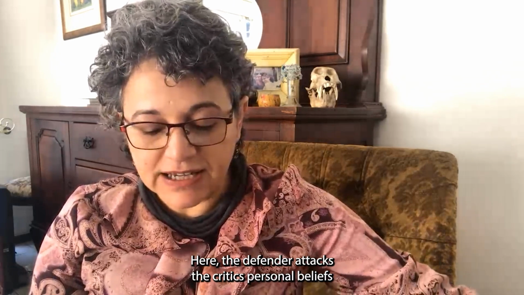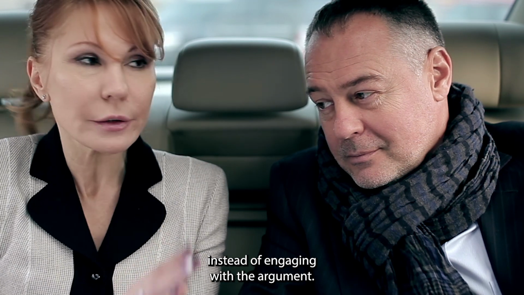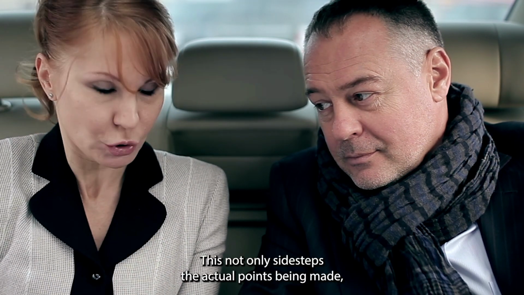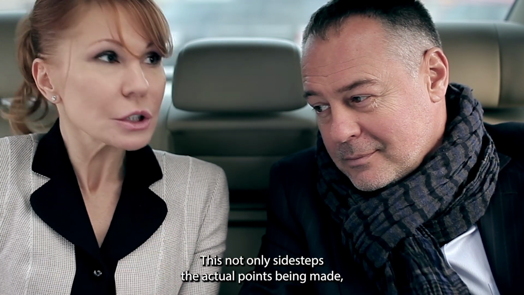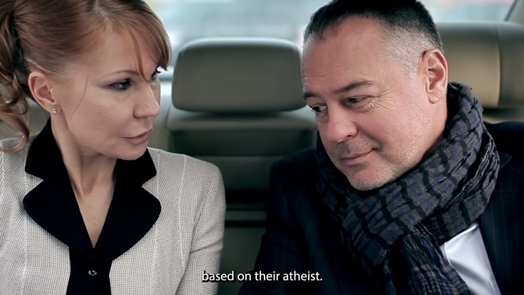Here, the defender attacks the critic's personal beliefs instead of engaging with the argument. This not only sidesteps the actual points being made, but also attempts to discredit the critic solely based on their atheism.